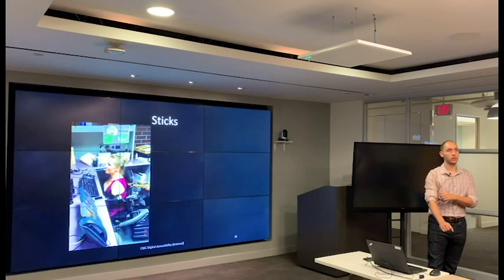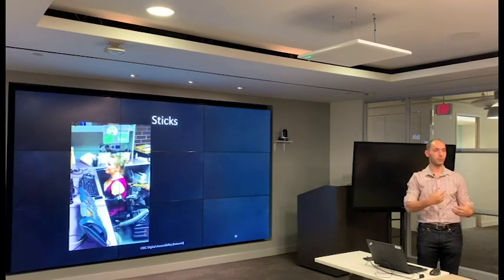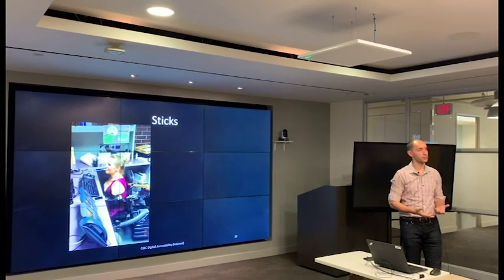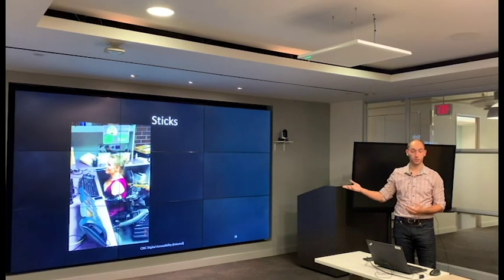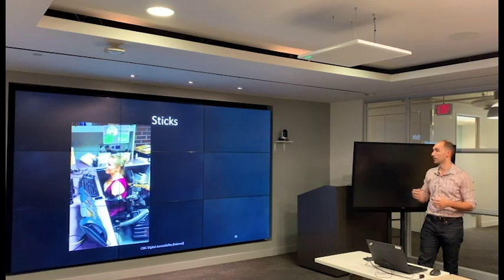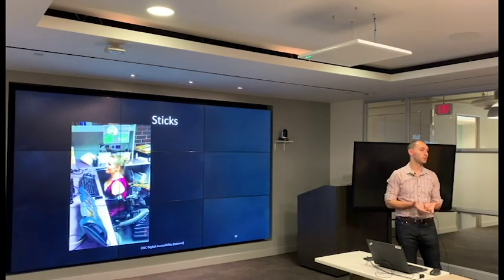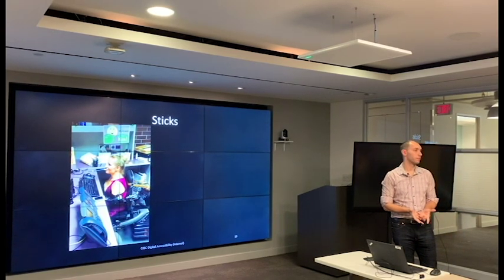And then we have sticks. Sticks is a more, not to undermine them, but they're a more basic form of assistive technology. As we can see here, it could be a stick that's a mouse stick. So we have a lady who's in a wheelchair and she doesn't have arms. So obviously she depends on this mouse stick to use the keyboard.